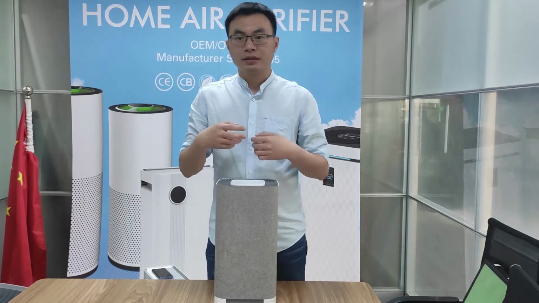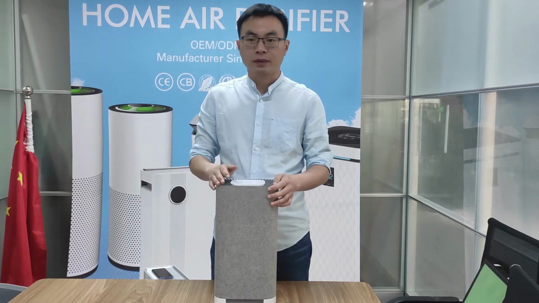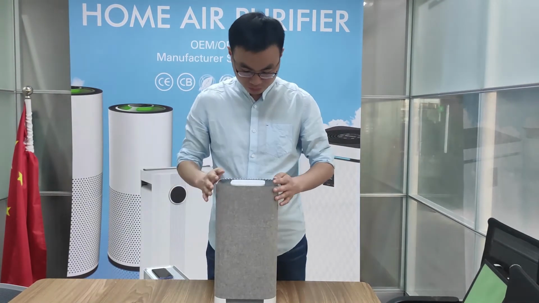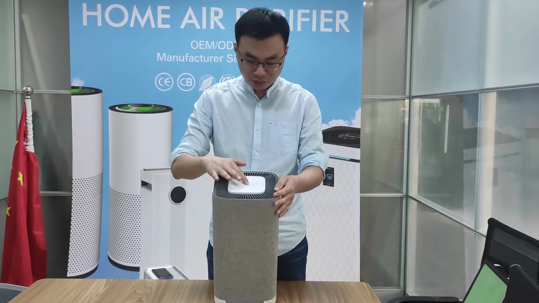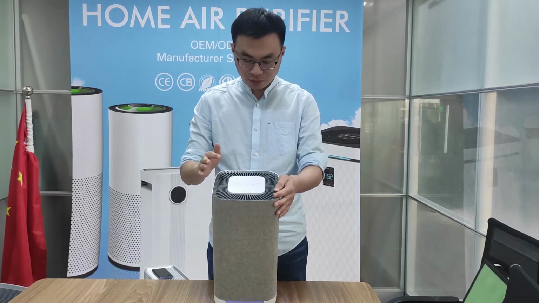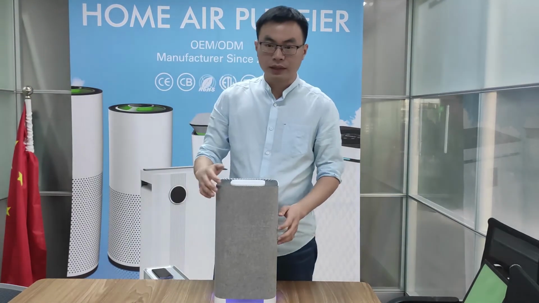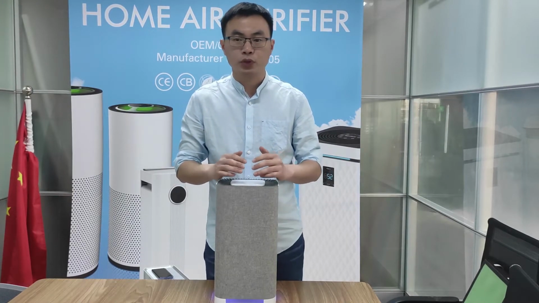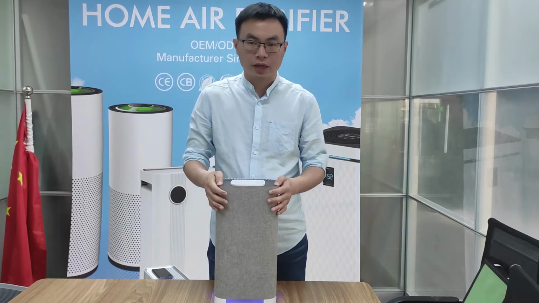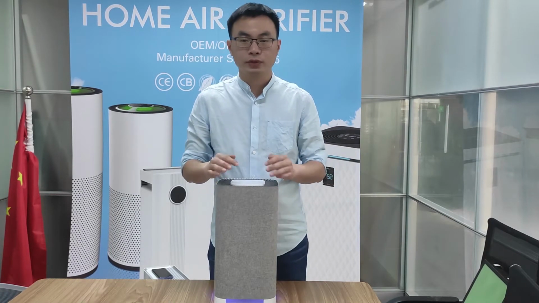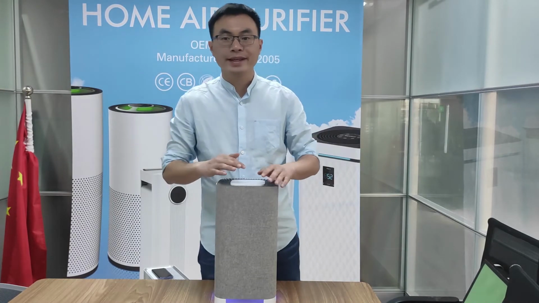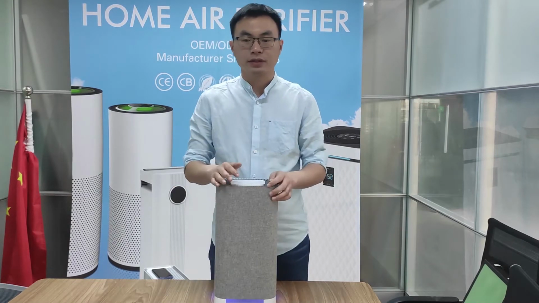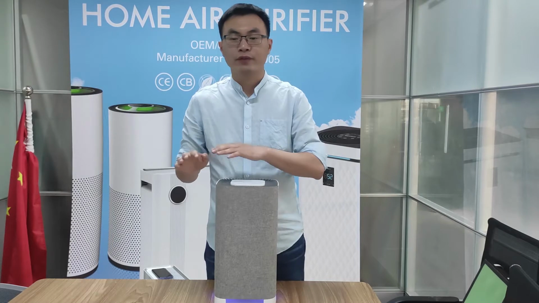Okay, next let me introduce the basic function of the air purifier. For this one, its model name is the KZ202G-B01, and we can call it 202 for short. The CADR of this model is 200, and the applicable area is from 14 to 24 square meters.